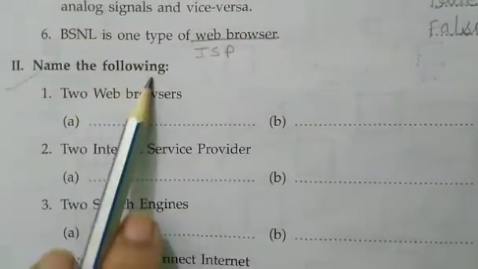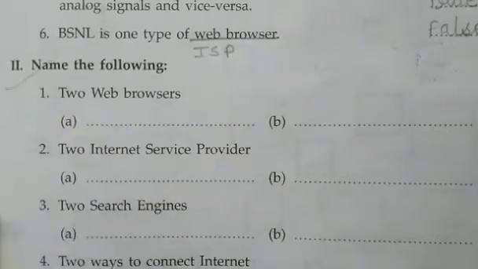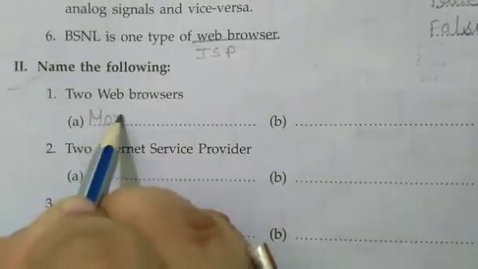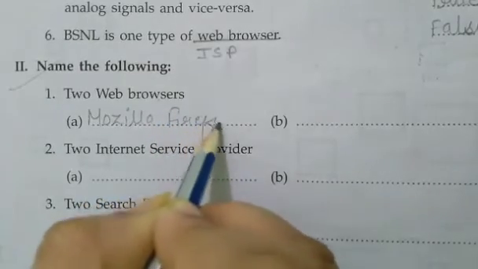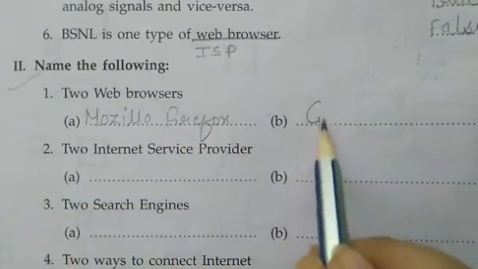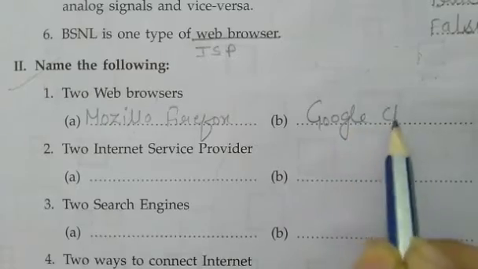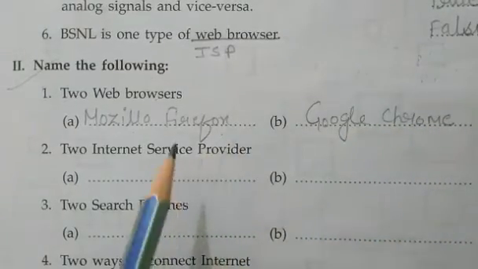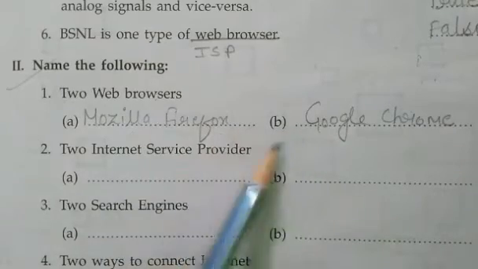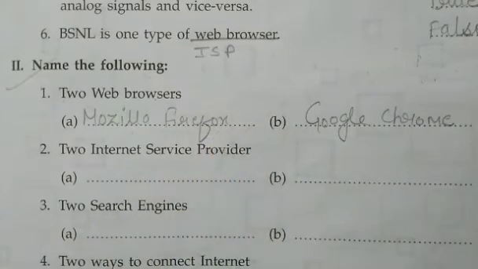Now come to the next question. Name the following. The first one is two web browsers. Write down Mozilla Firefox and Google Chrome. You can write down Safari as well. You can write down Opera as well. Any two of them you can write down.